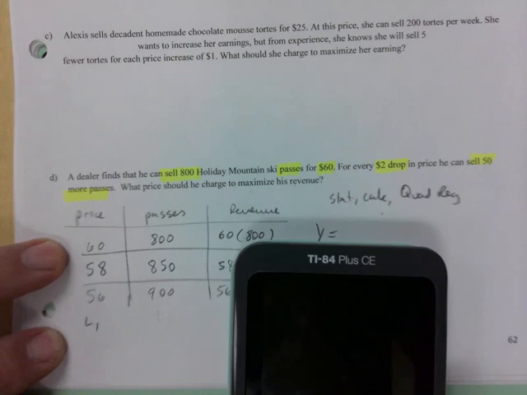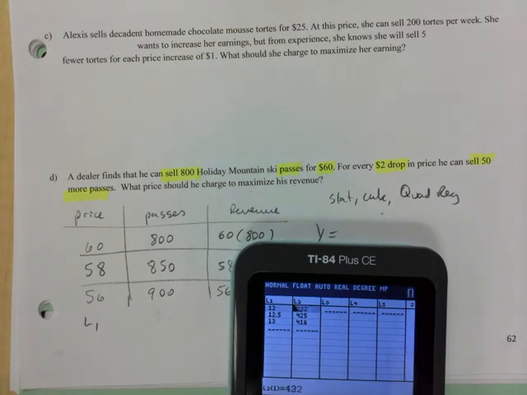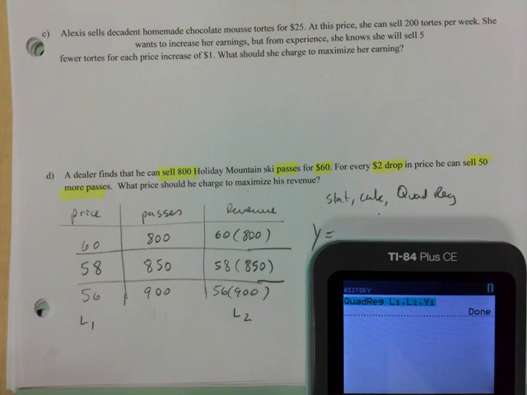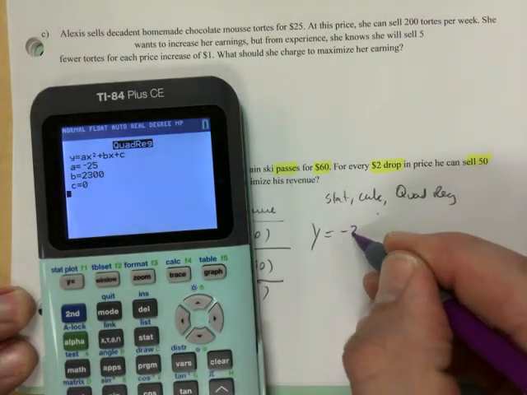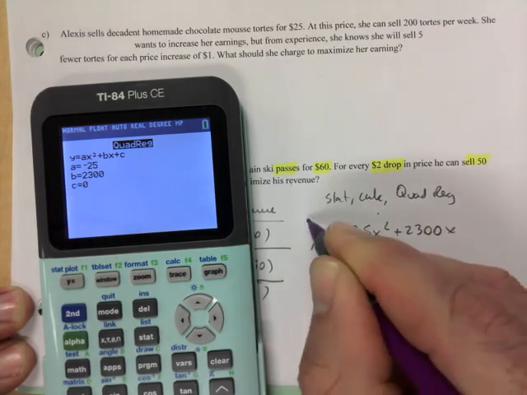and here we go. Tedious work. Okay, so make sure you get that right. There we go, entered it. I'm going to run my regression again. And there it is, negative 25x squared plus 2300x. Boom.